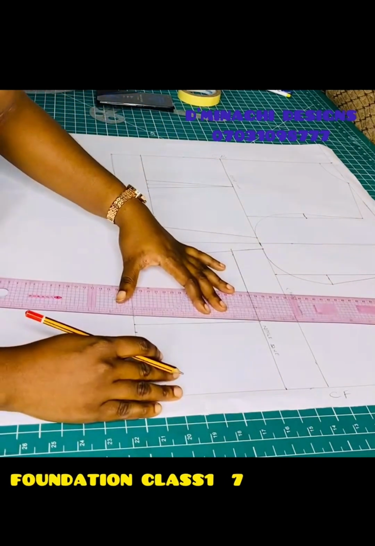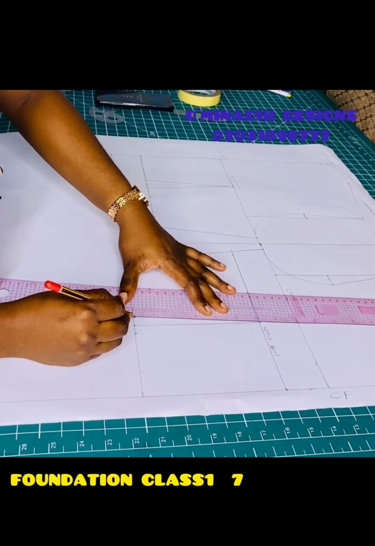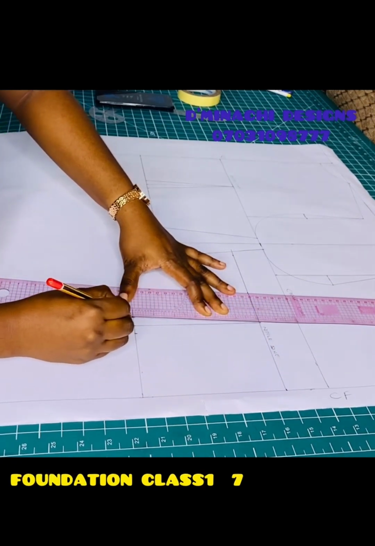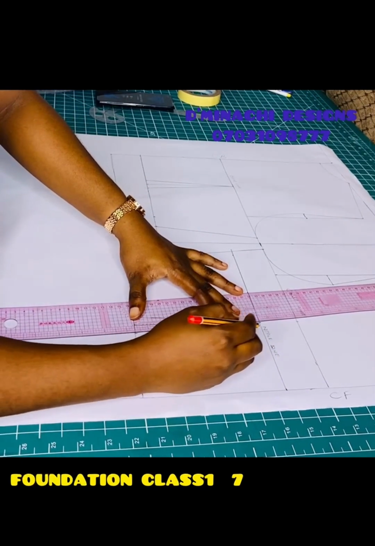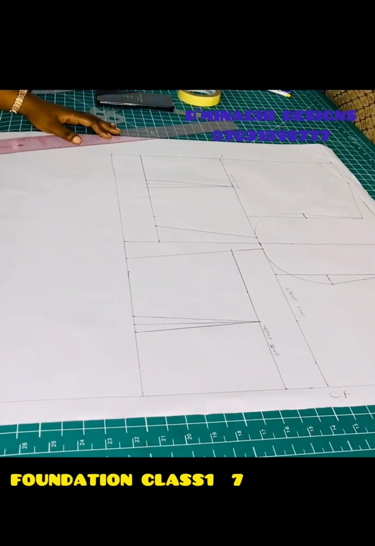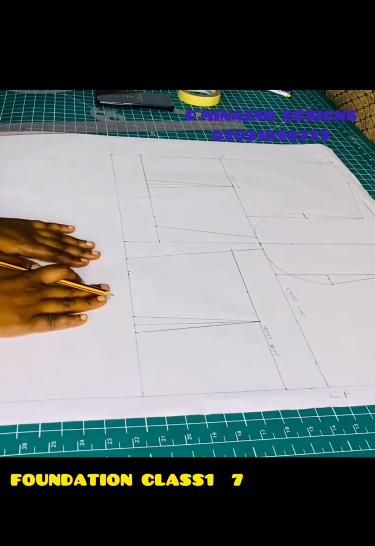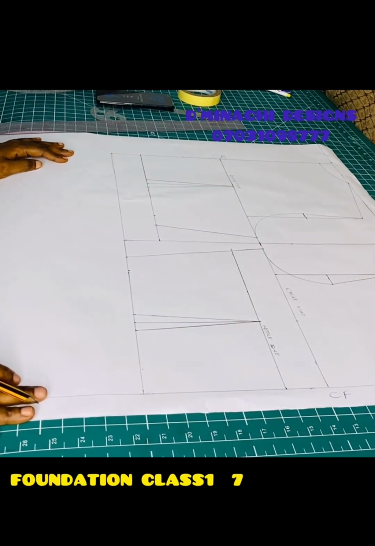Okay, I'll do the same thing here. So now we have perfectly created our dart measurements.